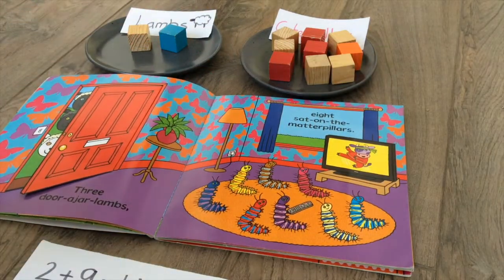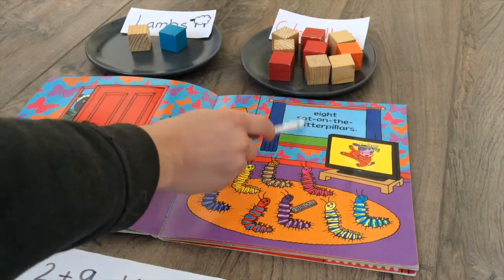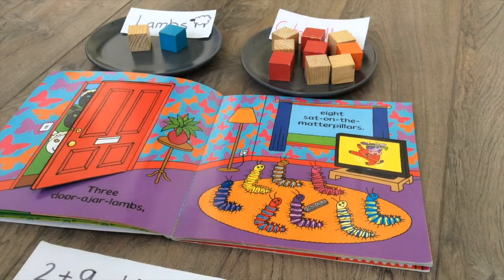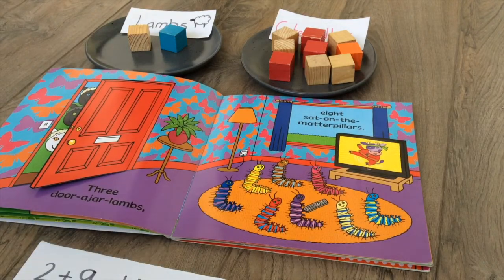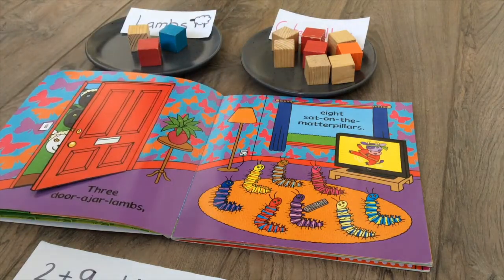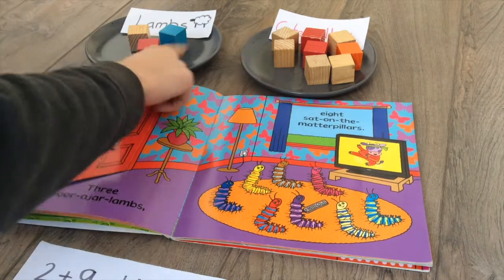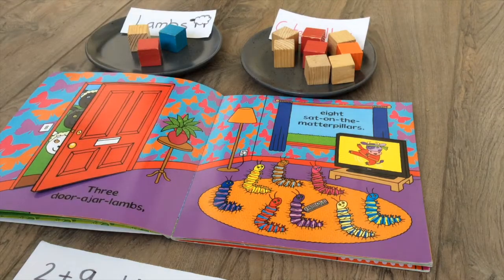3 door-ajar lambs. 8 sat-on-the-matterpillars. What's happened to the numbers? See if you can make your own representation. Here's mine. I've got 3 door-ajar lambs and 8 sat-on-the-matterpillars. I think we have 1 less caterpillar and 1 more lamb.